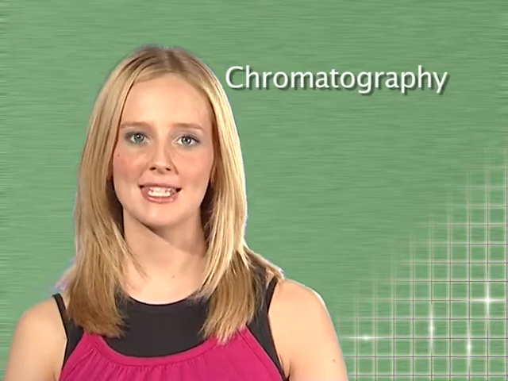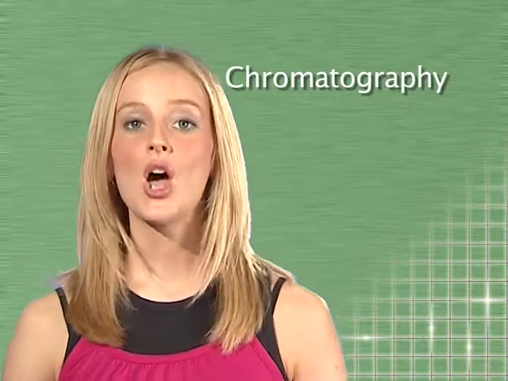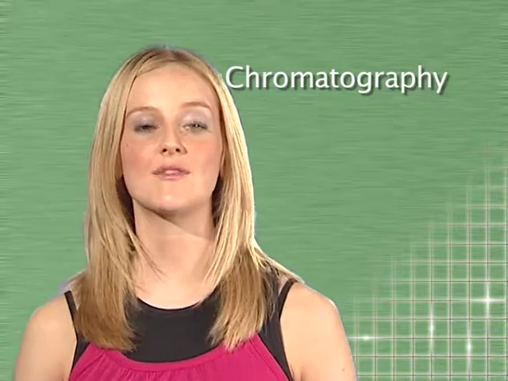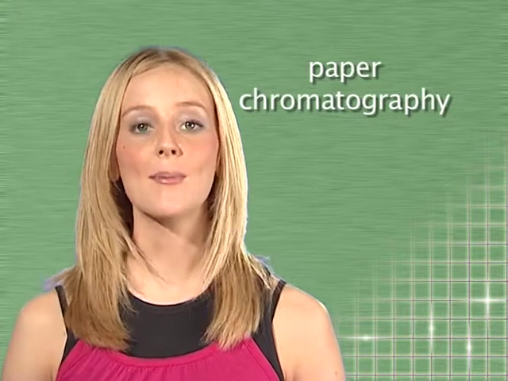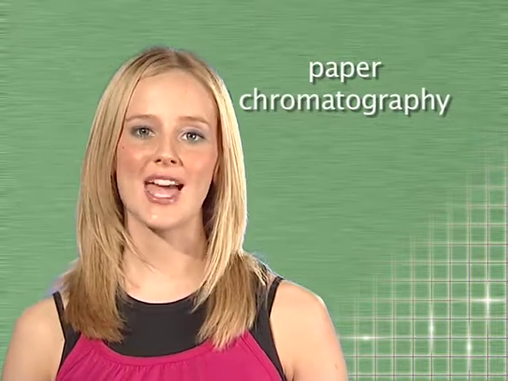Chromatography. You have seen some of the biochemical tests that can be carried out to identify certain biological molecules. Chromatography is another technique that can be used in the chemical analysis of substances. It involves separating molecules so that each can be identified and investigated further. Paper chromatography can be used to separate mixtures such as sugars, amino acids, or the photosynthetic pigments.